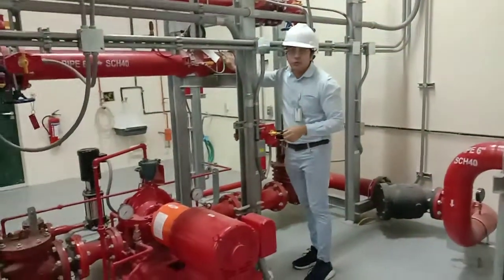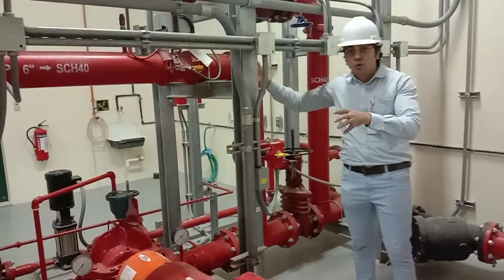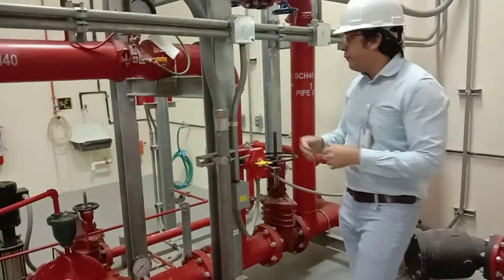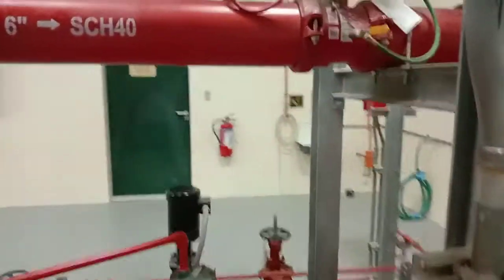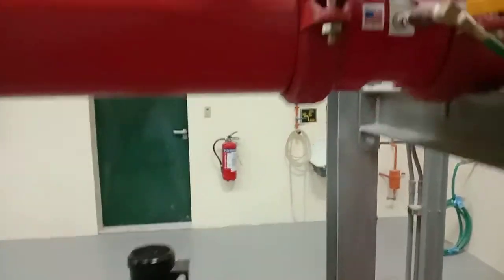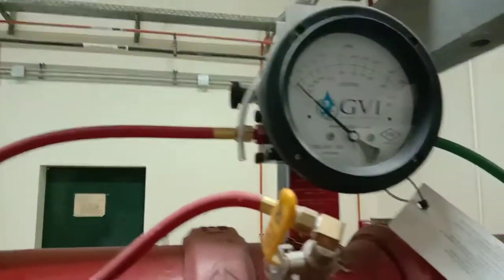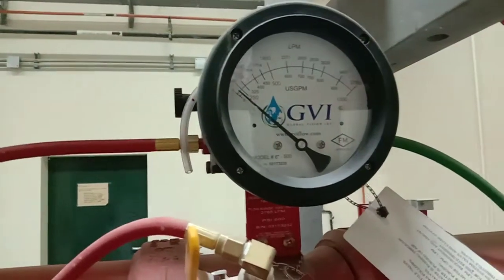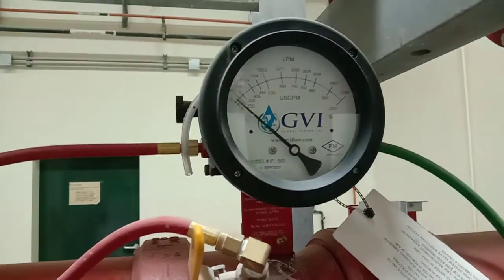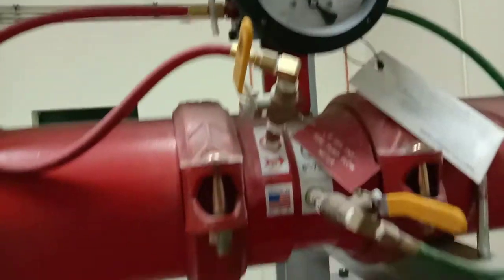Now we have the last one. We call it the closed loop metering device, and we have a flow meter here also, right? The meter device. Based on that, it will give us how much LPM or GPM, whatever the value we are getting in our performance test. So we just have to record the value from these meters.